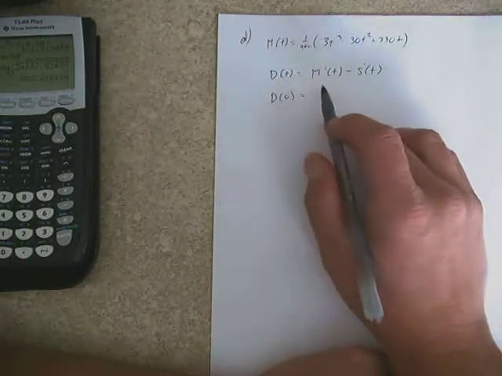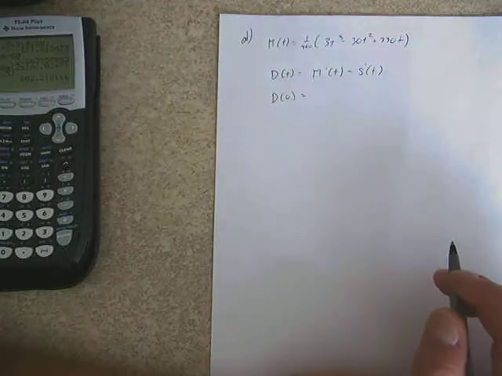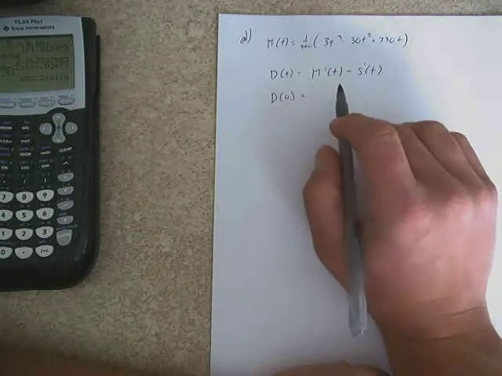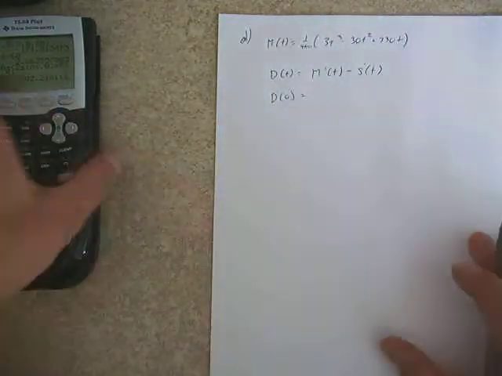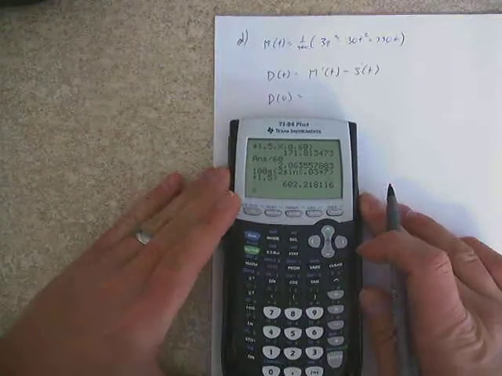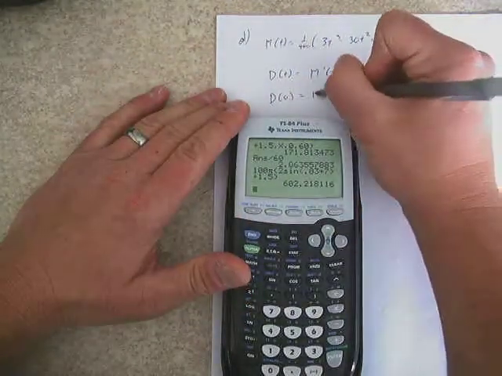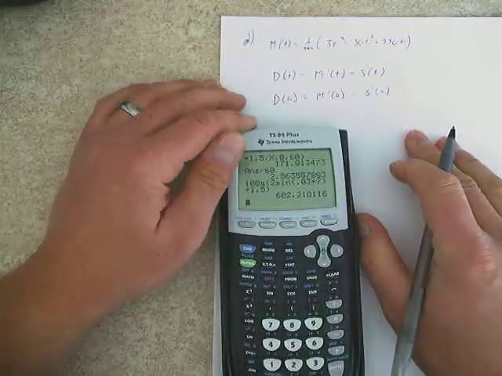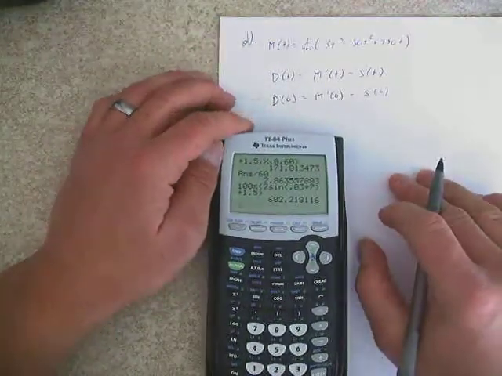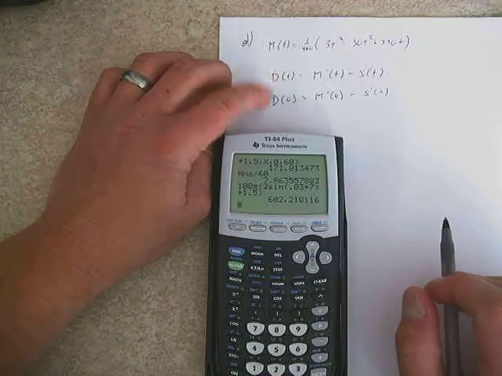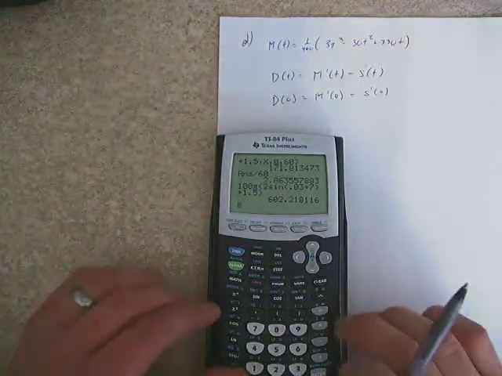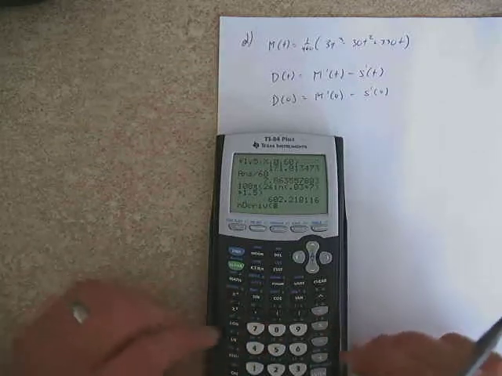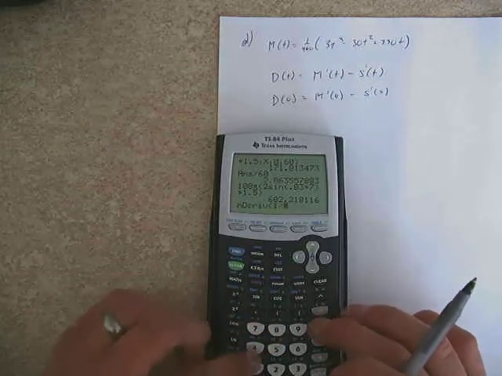So if we were to figure out d of 0, the difference between the rates at time 0, if I put a 0 into the m prime function, we do our derivative, m prime of 0 minus s prime of 0.